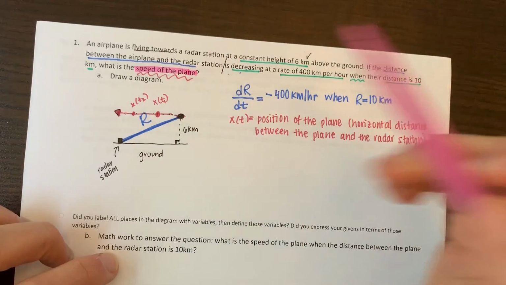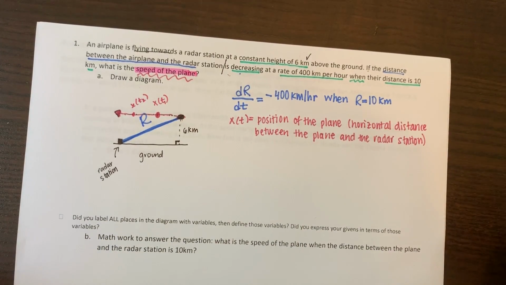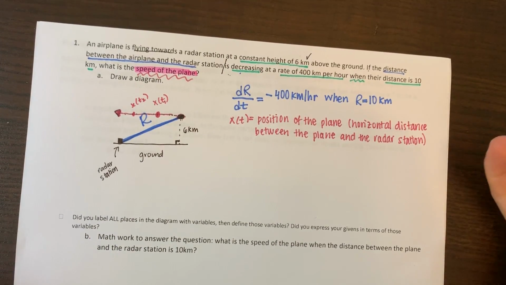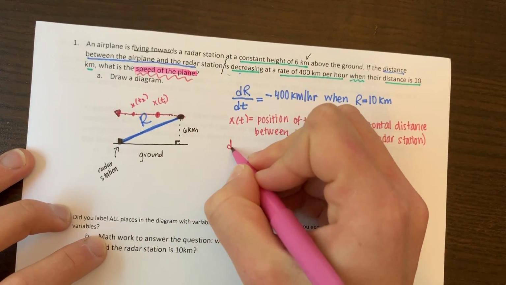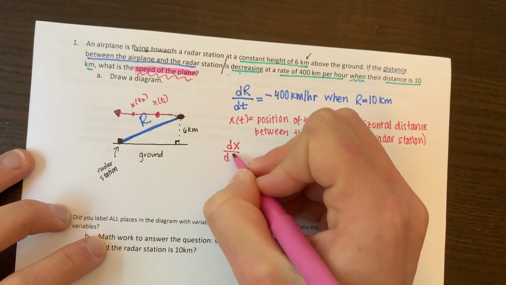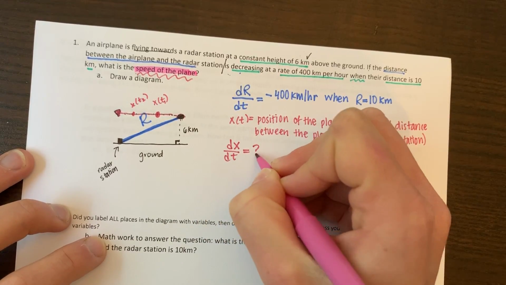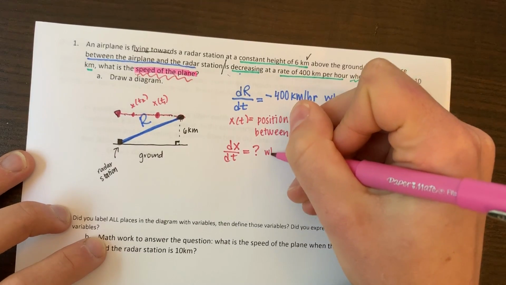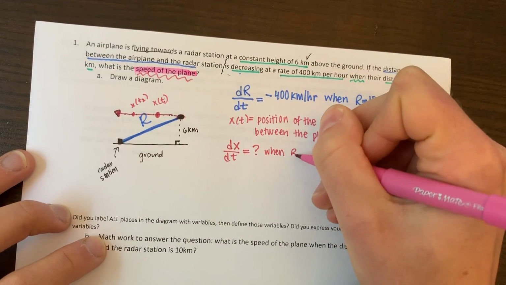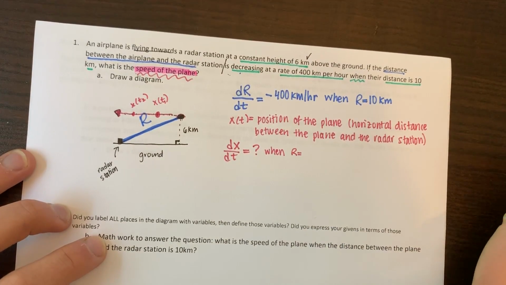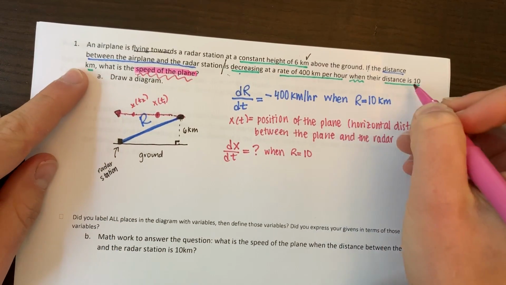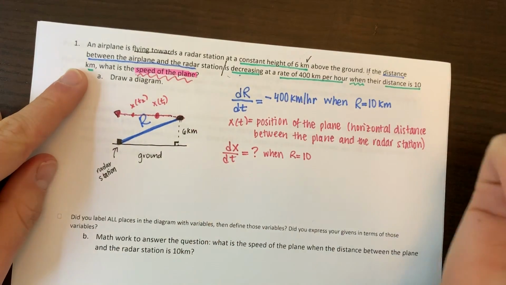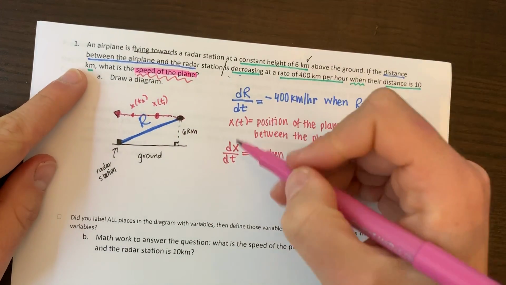Well, I know that speed is the absolute value of velocity, and velocity is the derivative of a position function. So if I'm thinking about speed of the plane, what I'm actually trying to find here is dx/dt when r equals 10, because it's still asking for when the distance is 10 kilometers between the two, what is the speed of the plane.